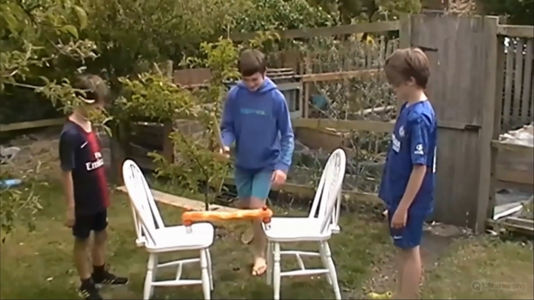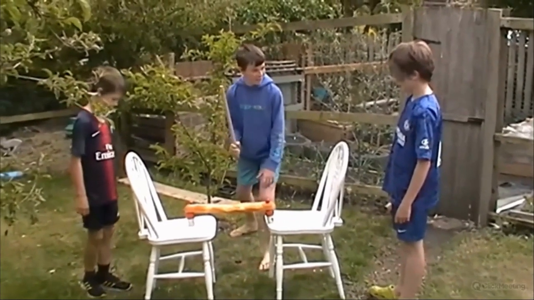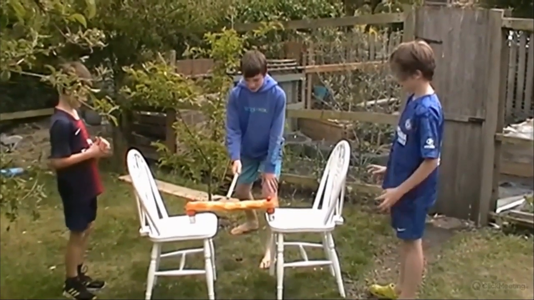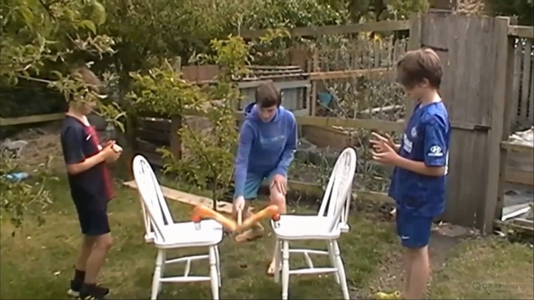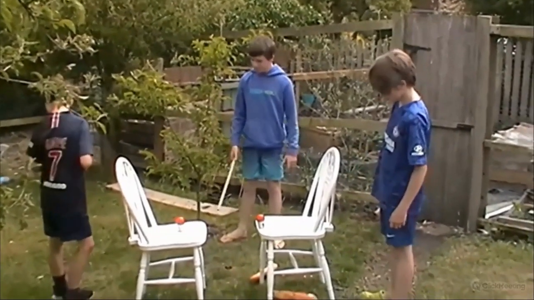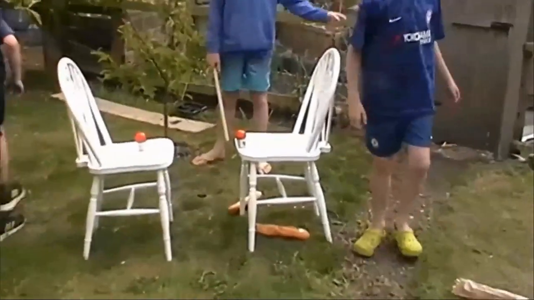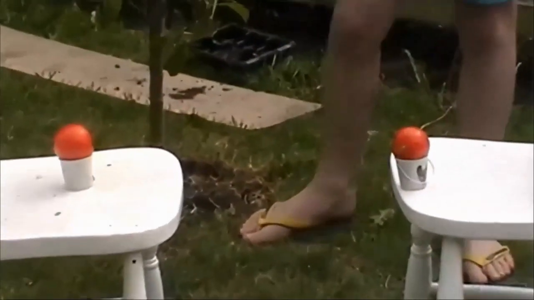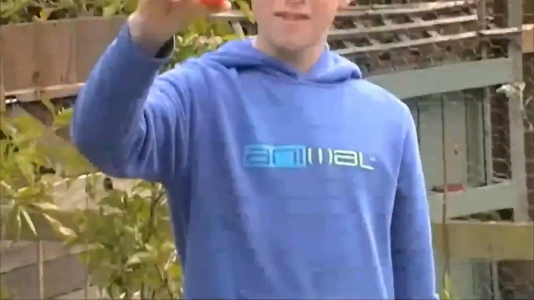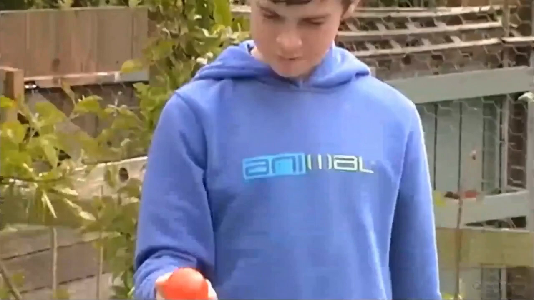Ready? You ready, Charlie? You ready, Joey? Yeah? Ready? Steady. Come on. Where did it go? I'm behind you. Oh. Well, the same experiment does work with the French bread, and the tomatoes are still undamaged. That's really good, isn't it?